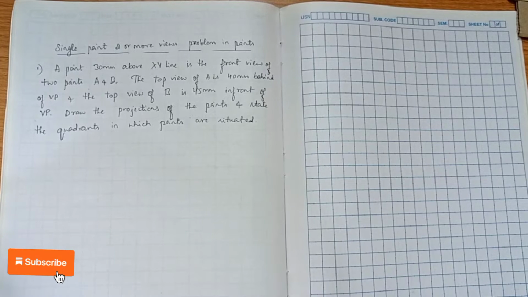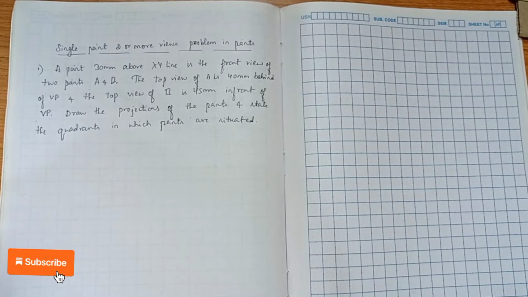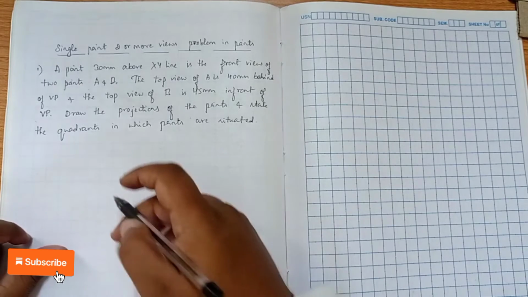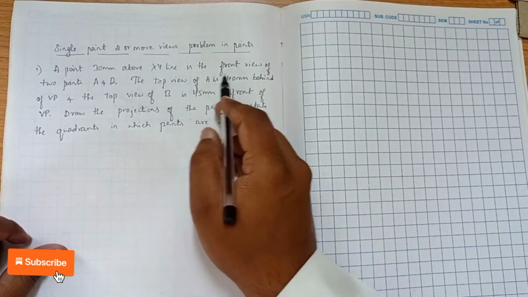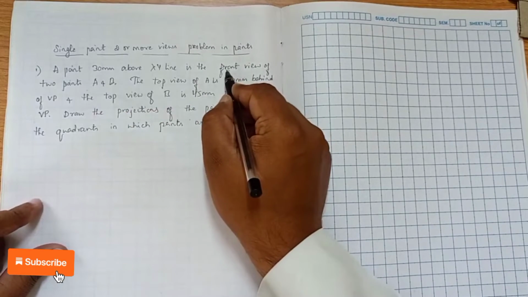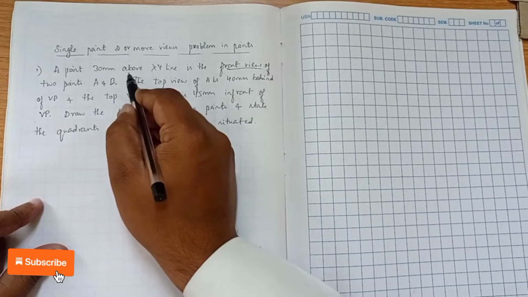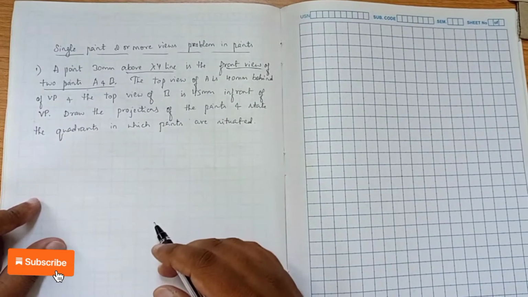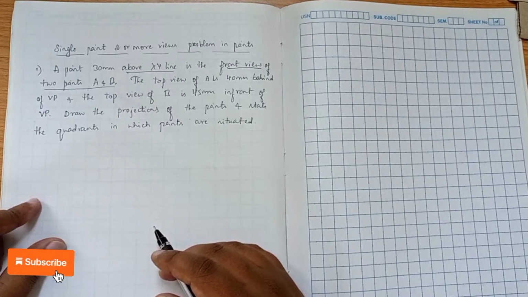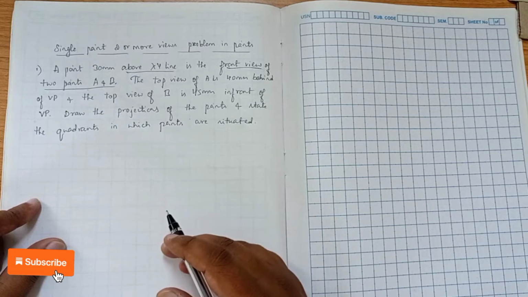So today we are going to learn how, on a single point, two or more views exist in a points problem. So we are going to discuss it. You can see the question: a point 30 mm above XY line is the front view of 2 points A and B. For the 2 points A and B, it mentions the front view, that is A dash and B dash, lying above the XY line at a distance of 30 mm. So that is directly mentioned.